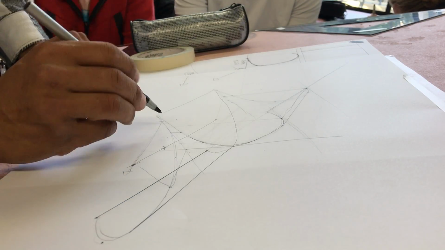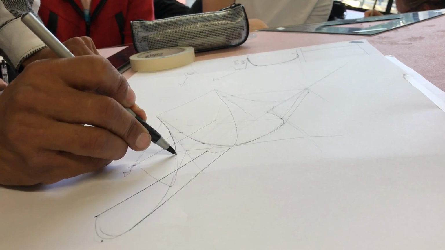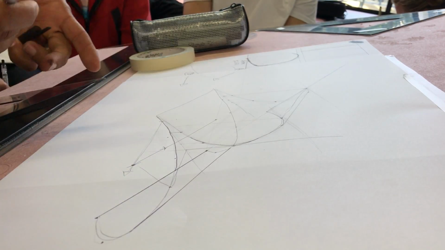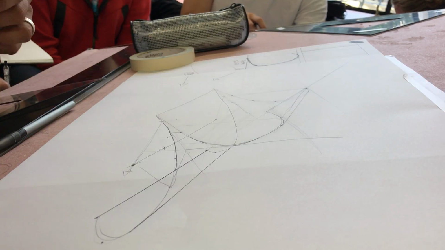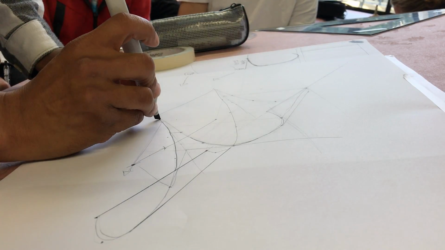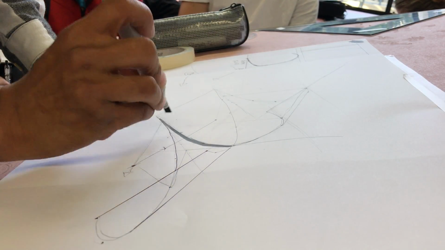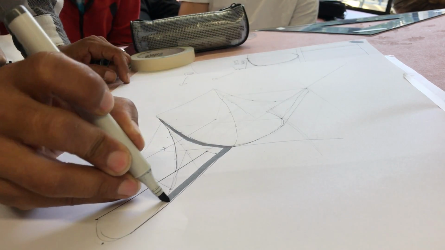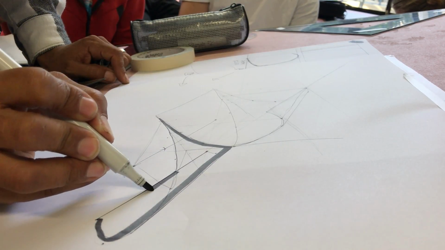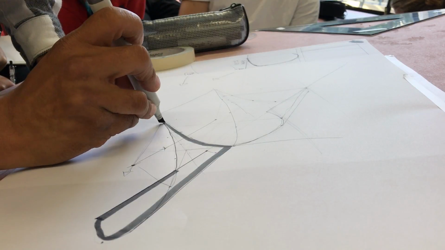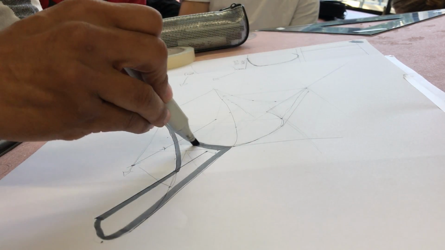Now remember, these are all overlaid on each other, so when they cross, they lose each other. My shadow. Something like that.